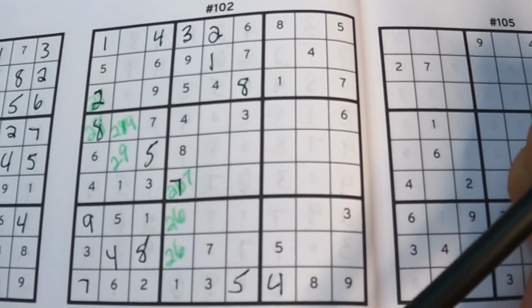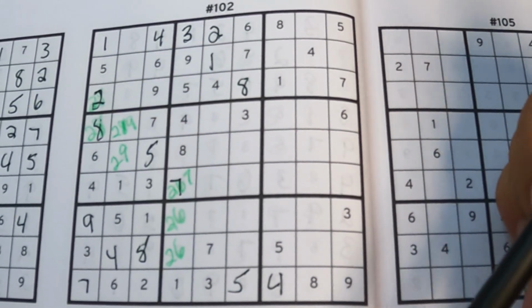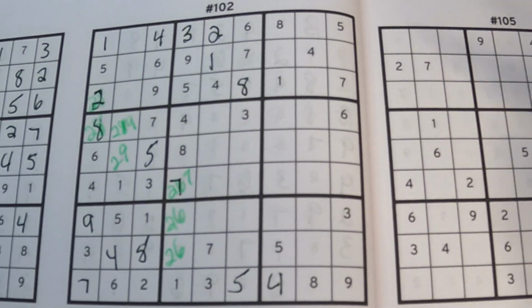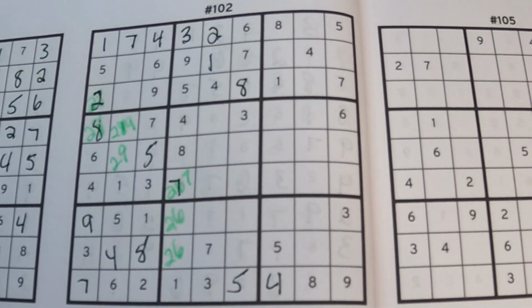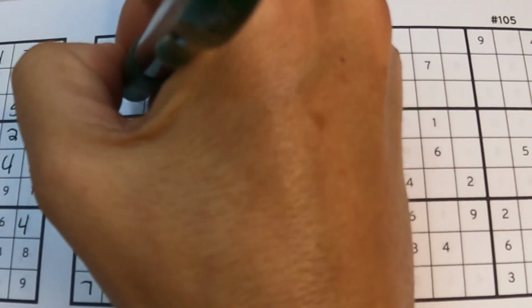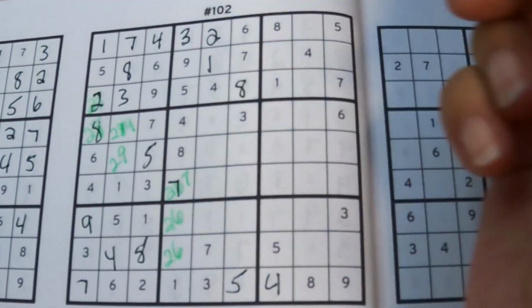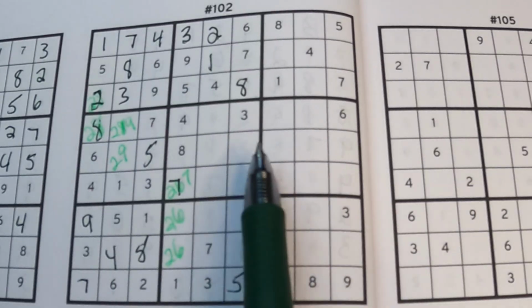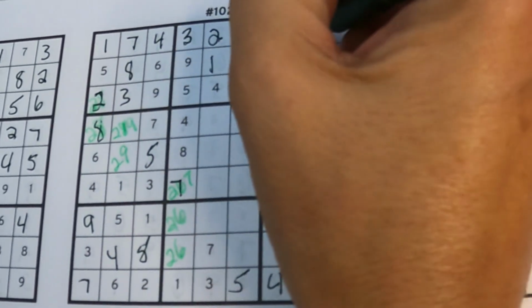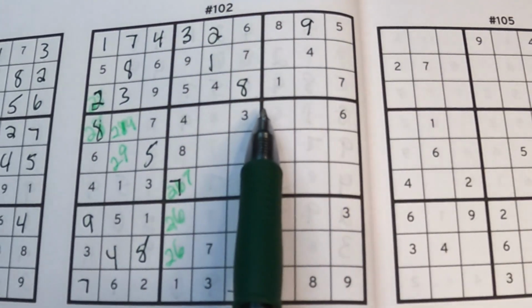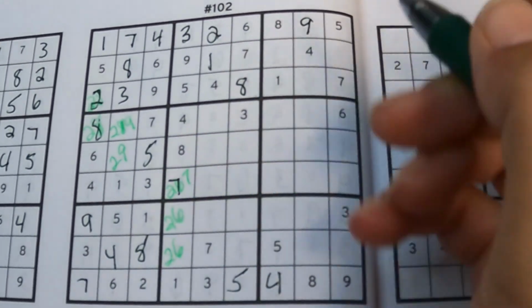For this box now, we're missing 3, 7, and 8. We've got 3 and 8 here, so this is our 7. 8 here, so 3, 8. For this top row now, we're missing a 9. For this row, we're missing a 6.